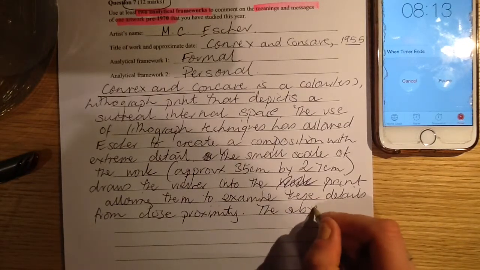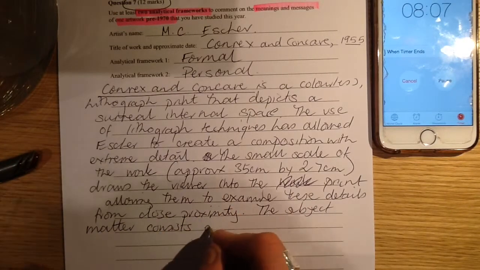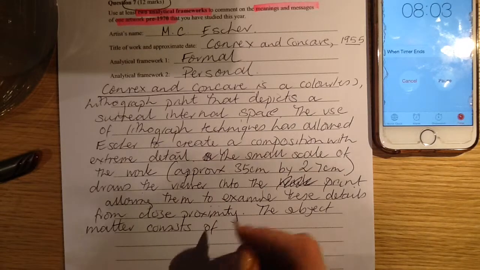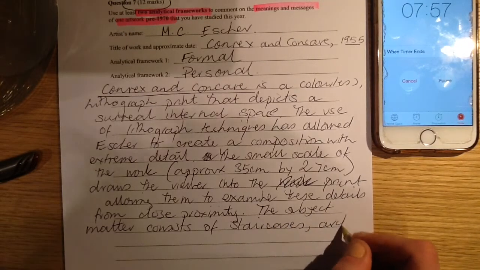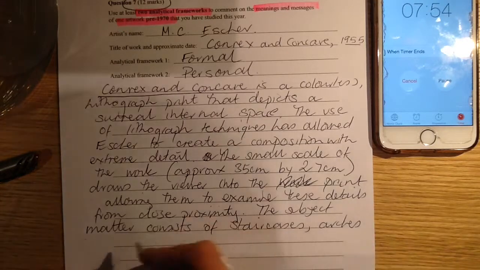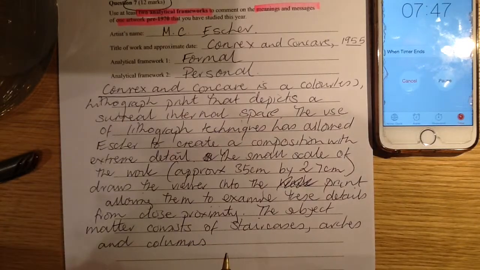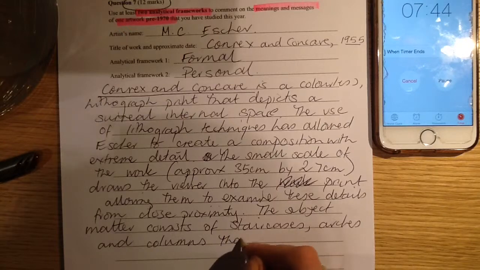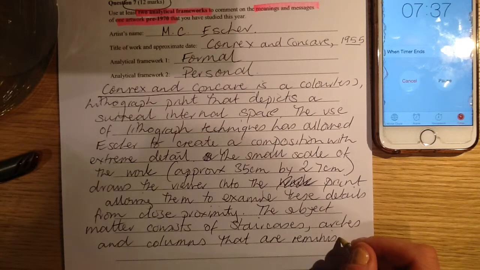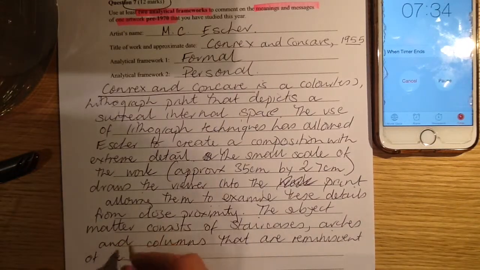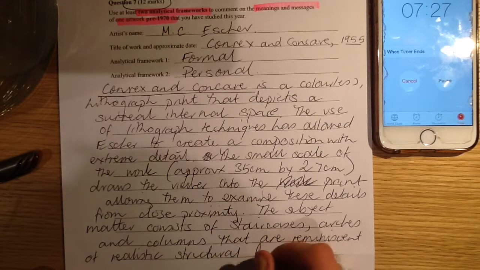The subject matter consists of staircases, arches, and columns that are reminiscent of realistic structural forms.